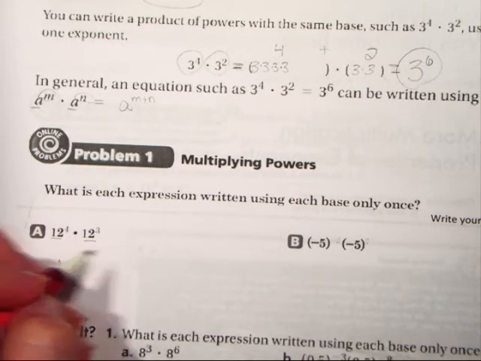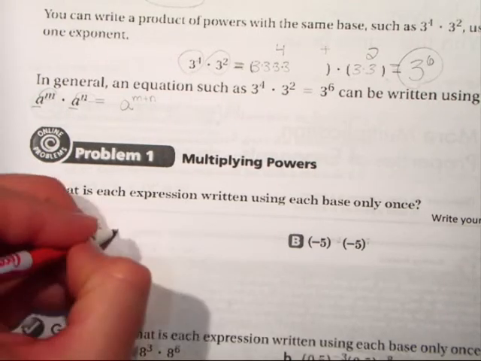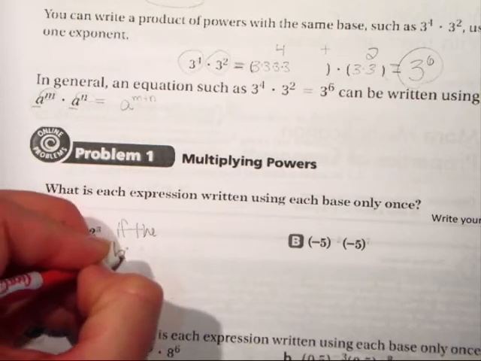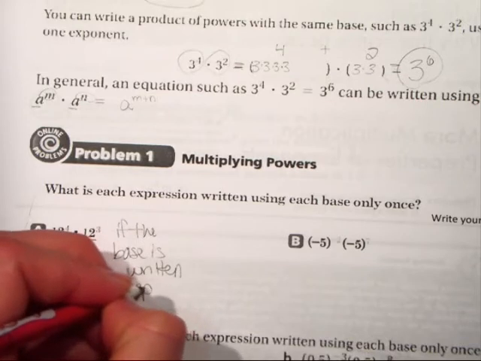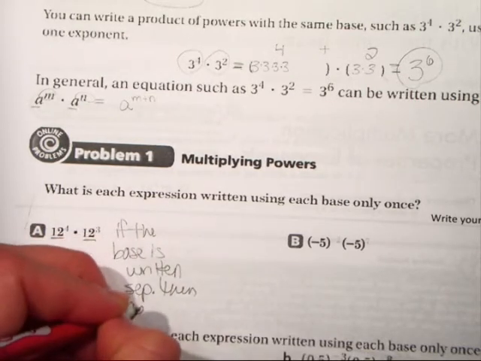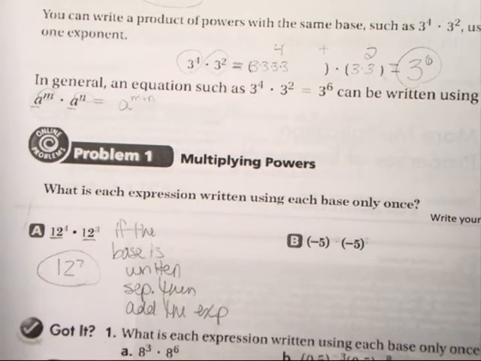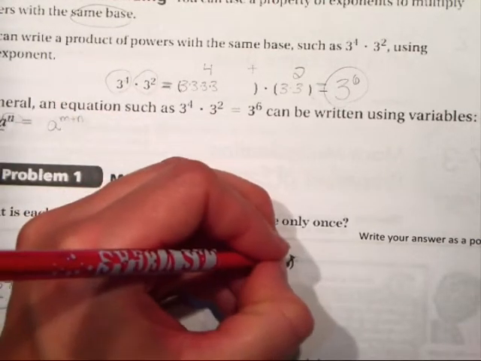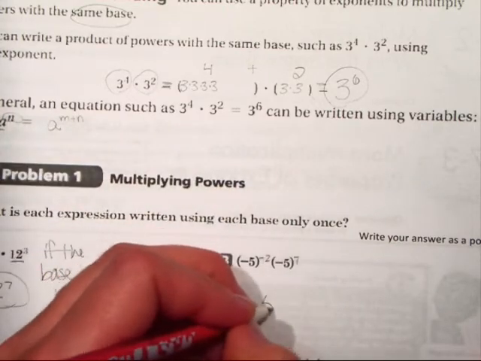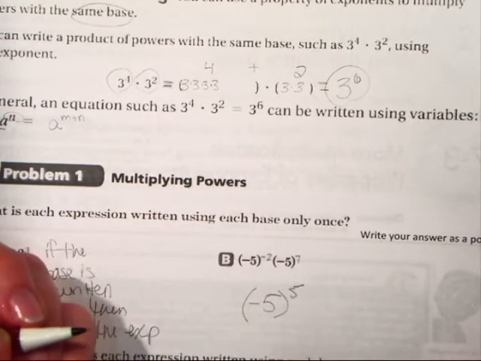This rule is going to get complicated when we get to another rule, so really memorize that if the base is written separately, we add. Can you write that down? If the base is written separately, then you add the exponents. Now, in the next problem, I know it's hard to see on your paper, but it's -5 to the -2 and -5 to the 7. So we get -5, put in parentheses because it's negative. -2 plus 7 is a +5.